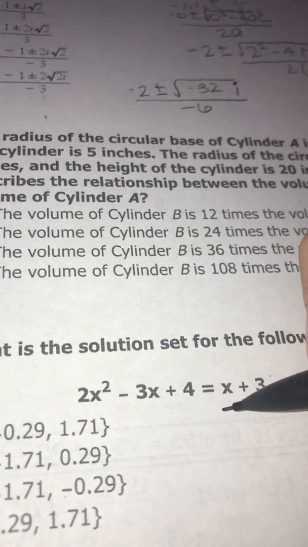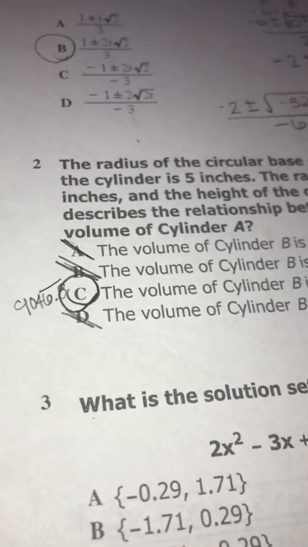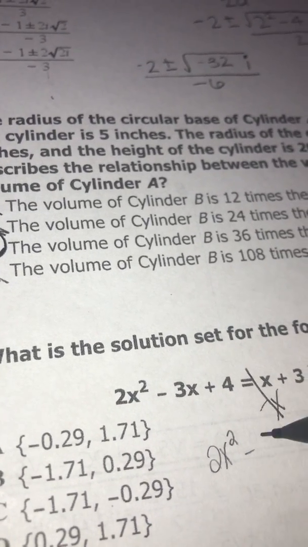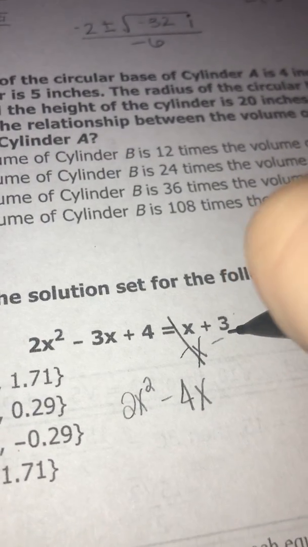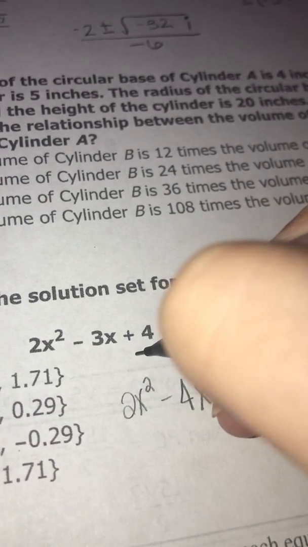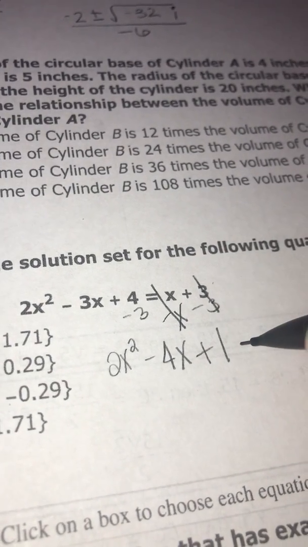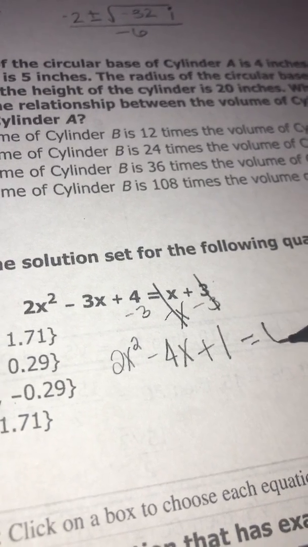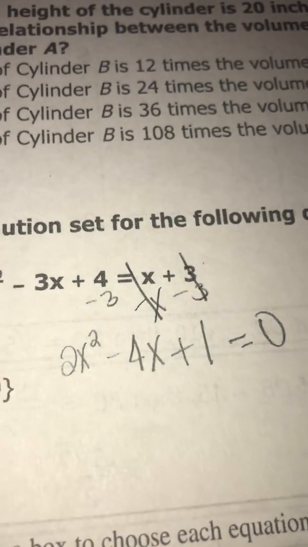So to do that, we're going to have to subtract this x from this side, so it'll cancel. So that gives us 2x squared minus 4x on this side. And then we're going to have to subtract 3 to get it to cancel, and then 4 minus 3 is 1, so plus 1 equals 0.